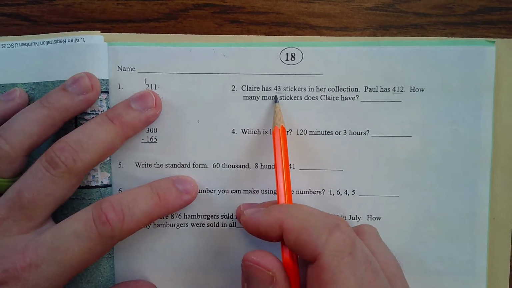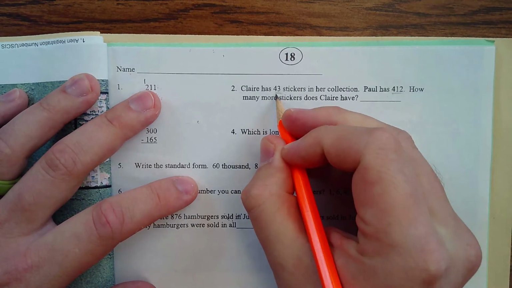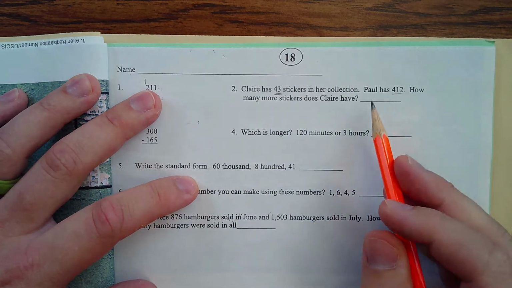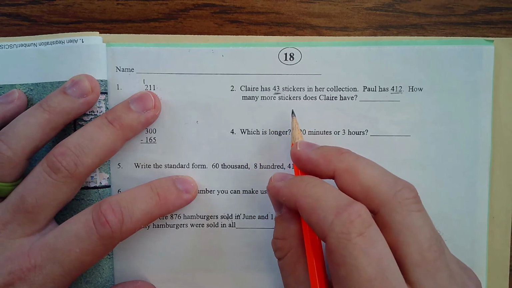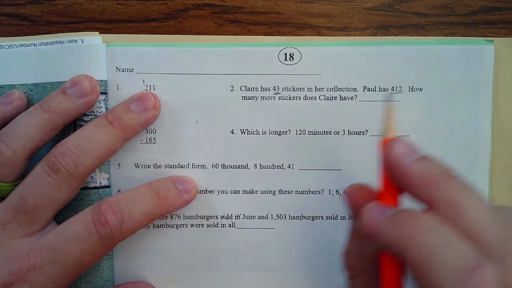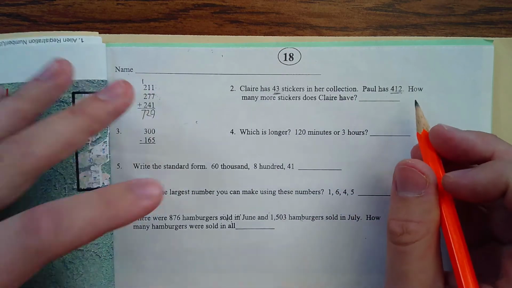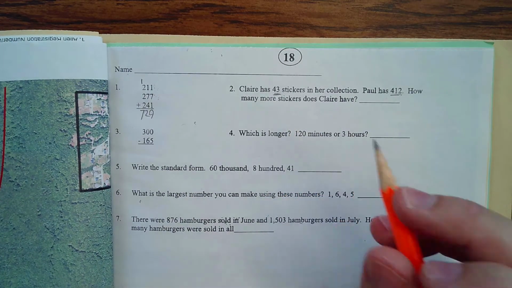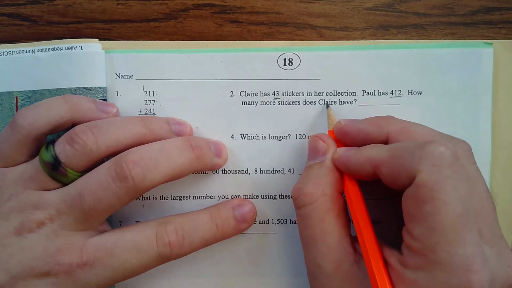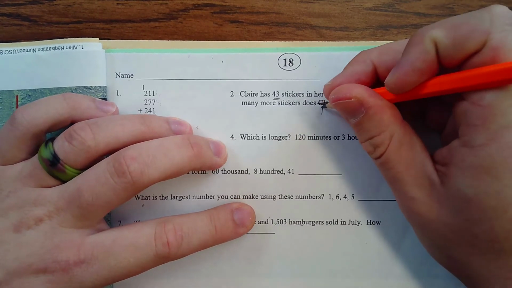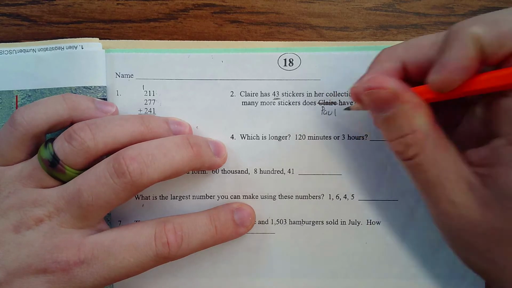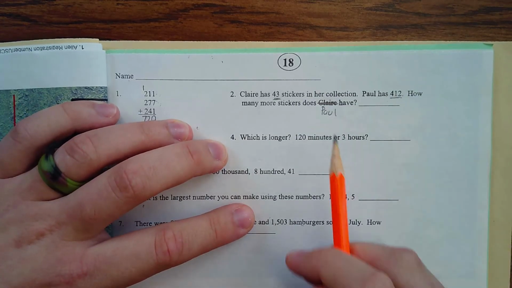Claire has 43 stickers in her collection. Remember, we're going to underline important details. And Paul has 412. How many more stickers does Claire have? Well, that's not true. Paul has more stickers than Claire. So that's actually a mistype. So here's what we're going to do. We're just going to cross off Claire here, and we're going to write Paul. How many more stickers does Paul have?